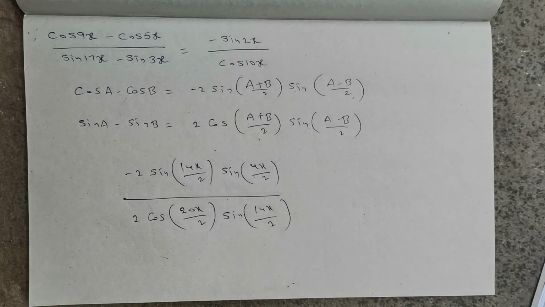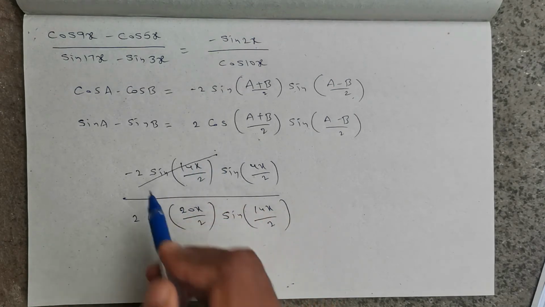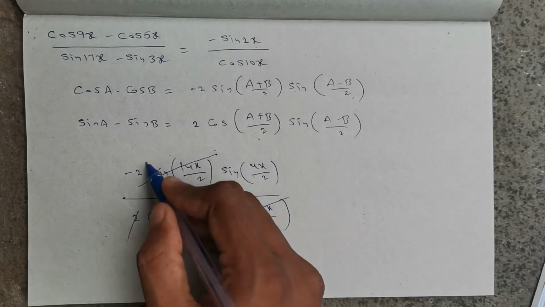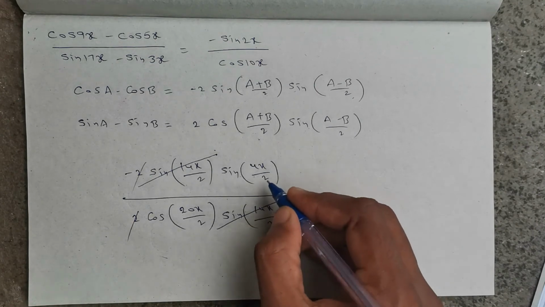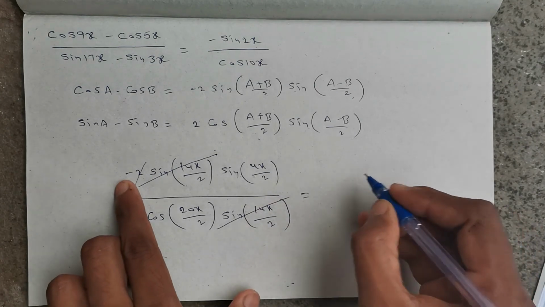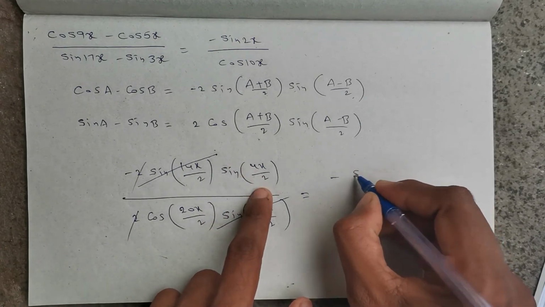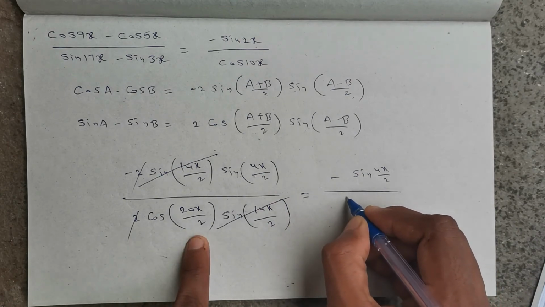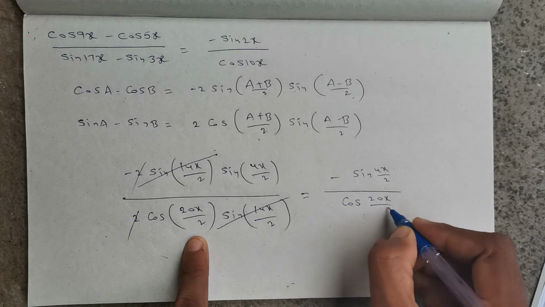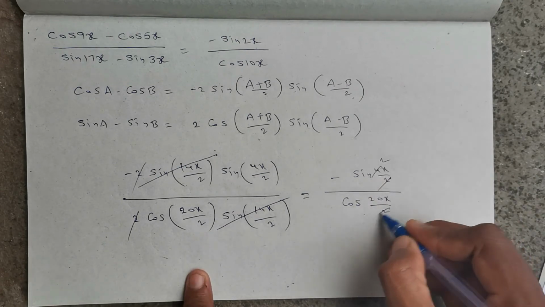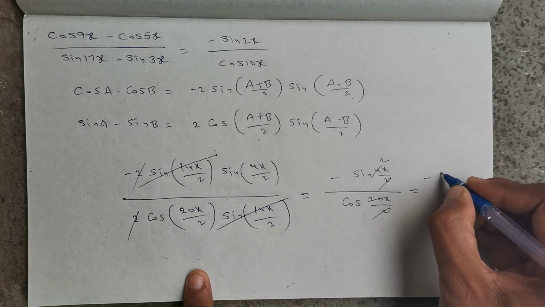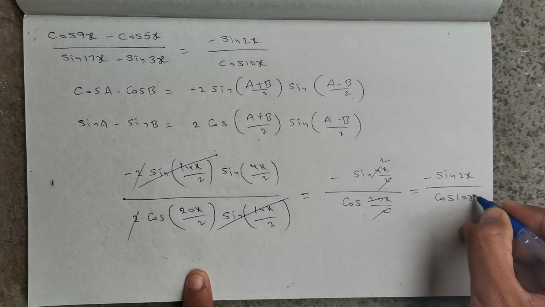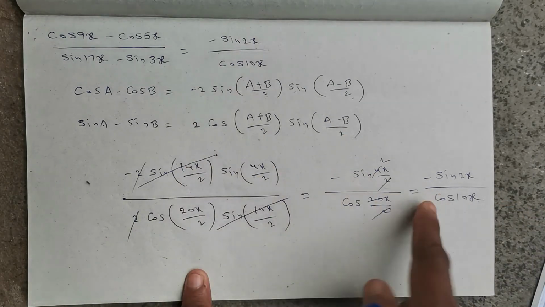If we observe this, in the numerator we have sin 14x by 2, and in the denominator also sin 14x by 2. Here the 2 will get cancelled. So we have minus sin 4x by 2 divided by cos 20x by 2. Still if we do simplification, 2 ones are 2, 2 twos are 4, 2 ones are 2, 2 tens are 20. So we remain with minus sin 2x divided by cos 10x. This is the RHS. Hence proved.